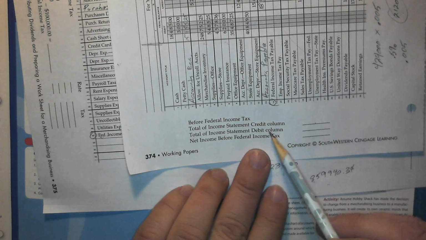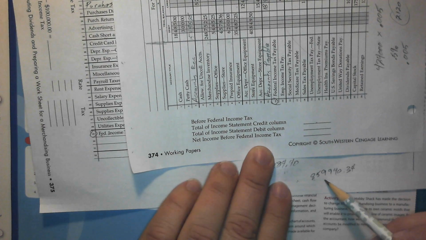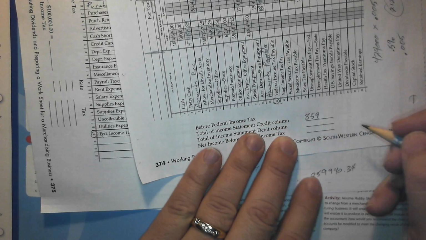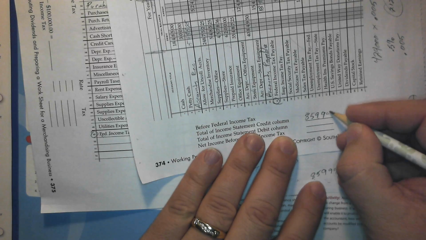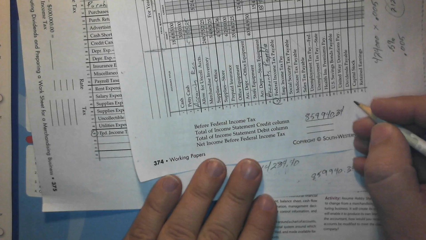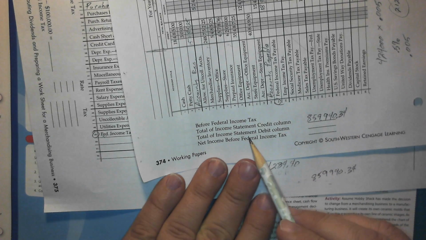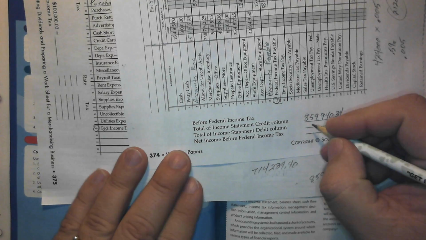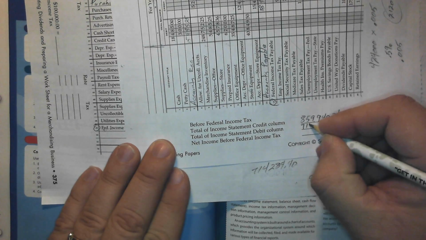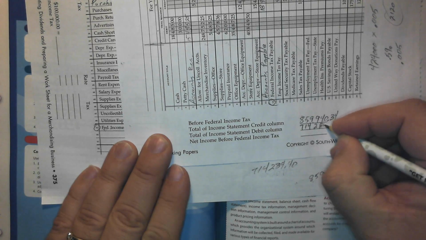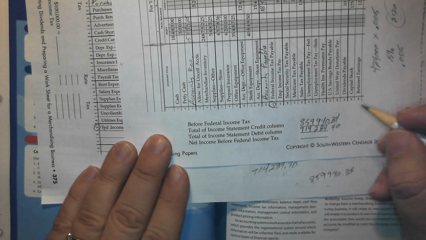So our total for the credit column was $859,940.34. And then the income statement total for the debit column, 714,284 and 40 cents.